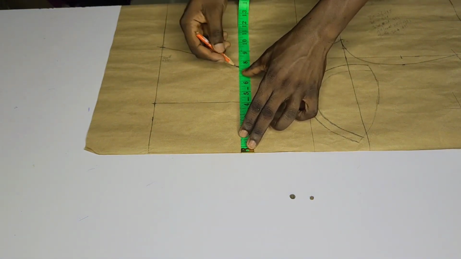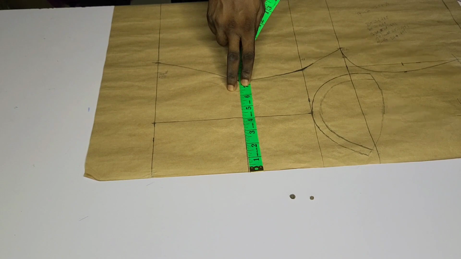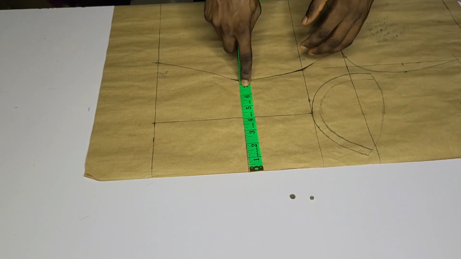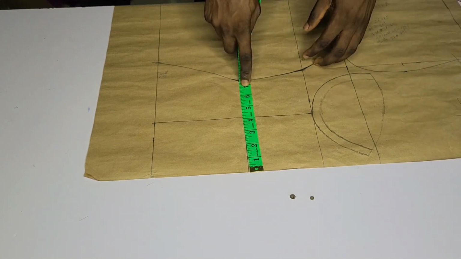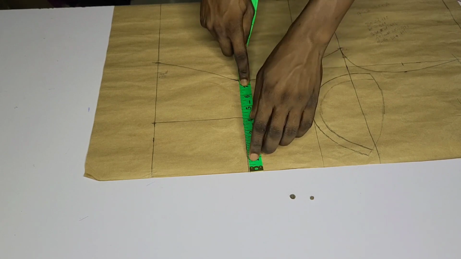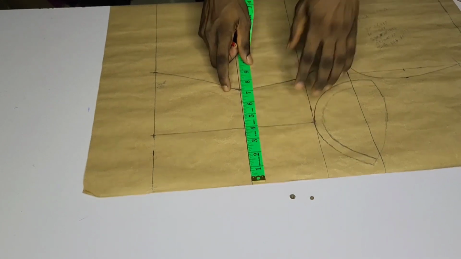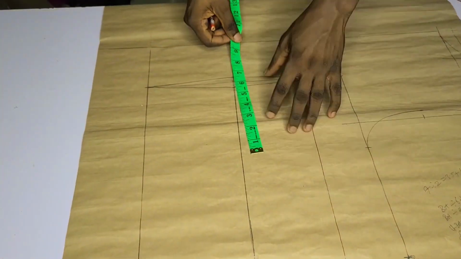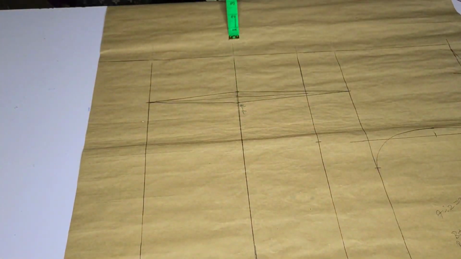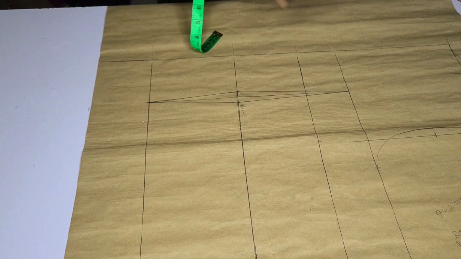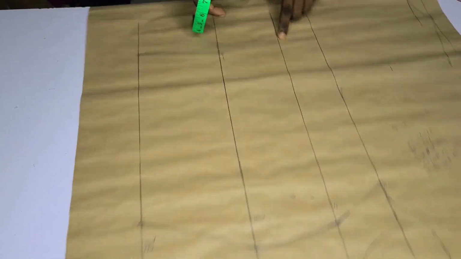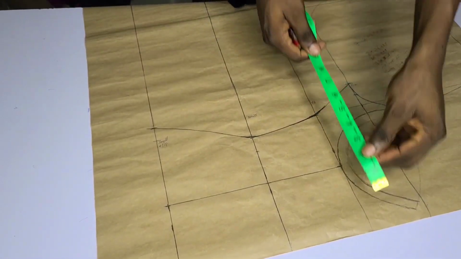Then the feet, we have wait, I think we made a mistake. For that under bust measurement, all you have to do is to jump the dart before finishing your measurement. So you have to jump the dart before finishing your measurement.